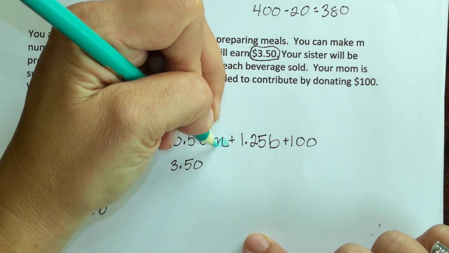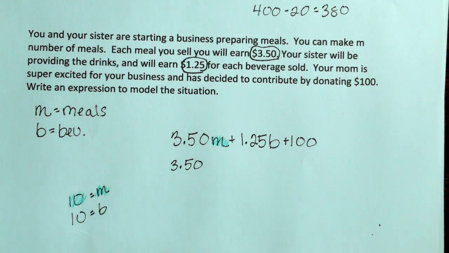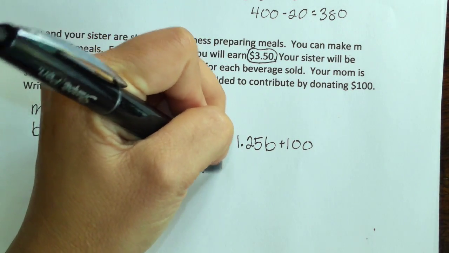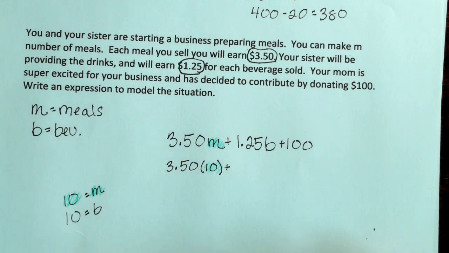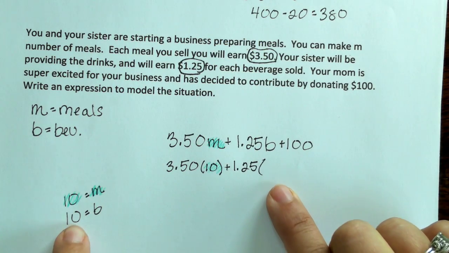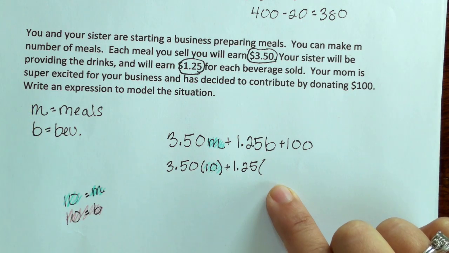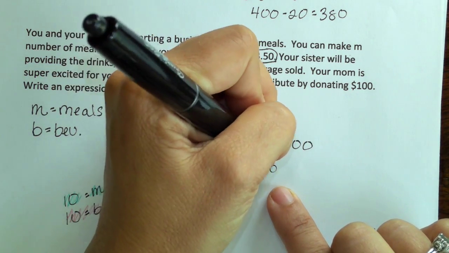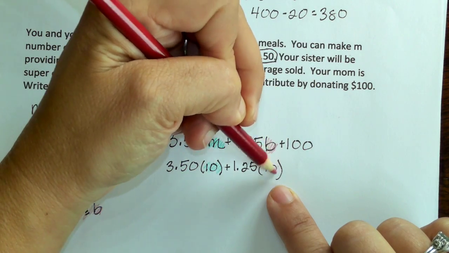I'm going to take M, and now all of a sudden we've sold 10 of them. That became 10 plus $1.25, and B is just a placeholder for me to put in 10 because I'm going to get 10 beverages sold. So there's the beverages turned into 10.